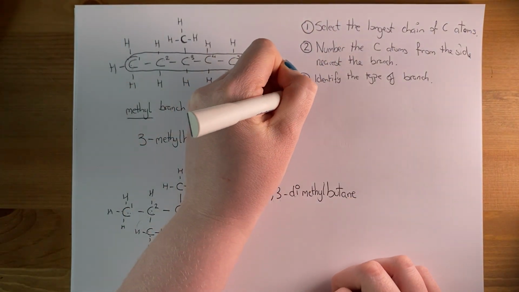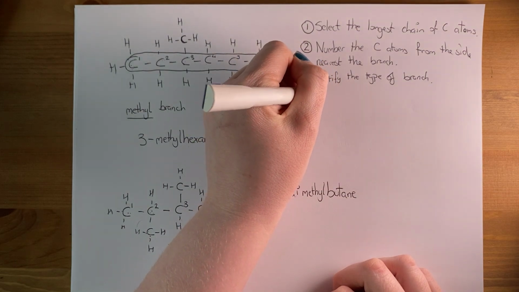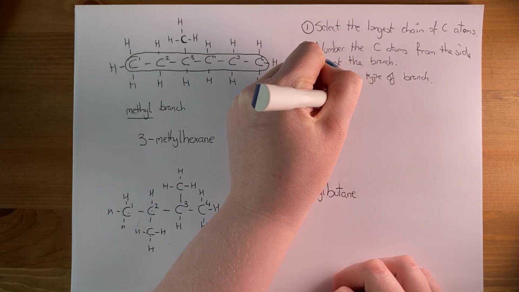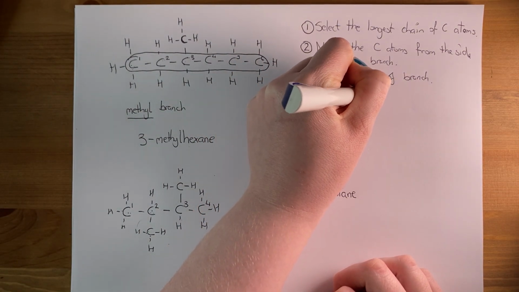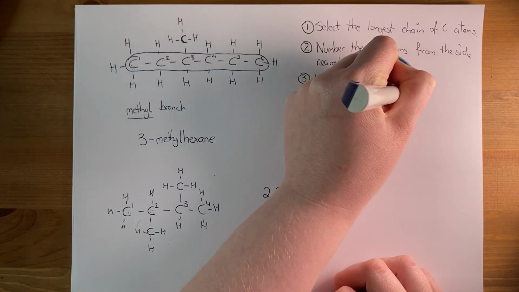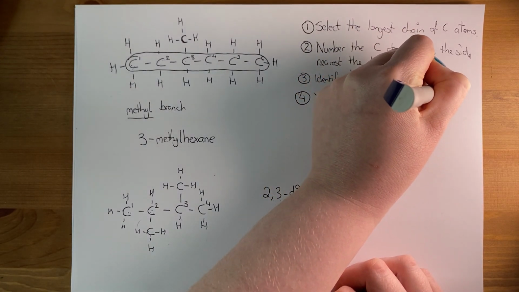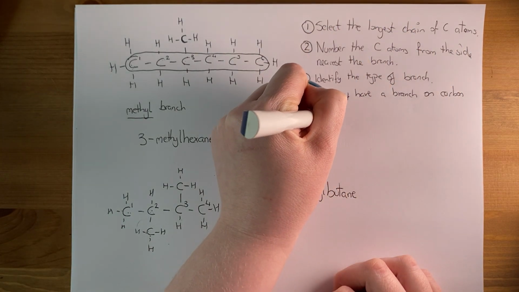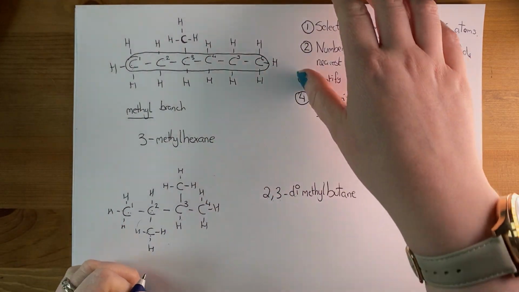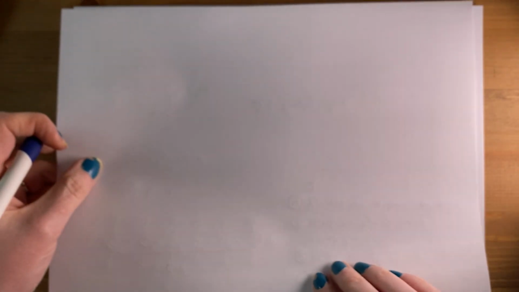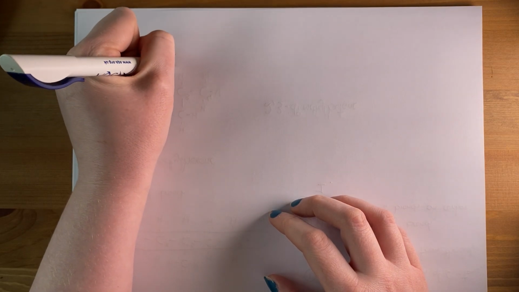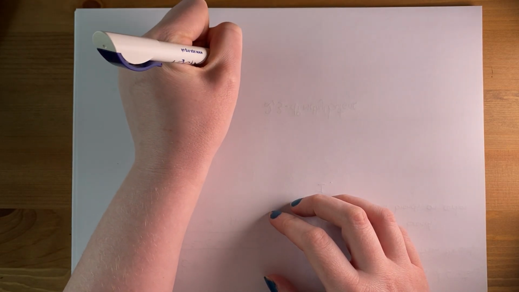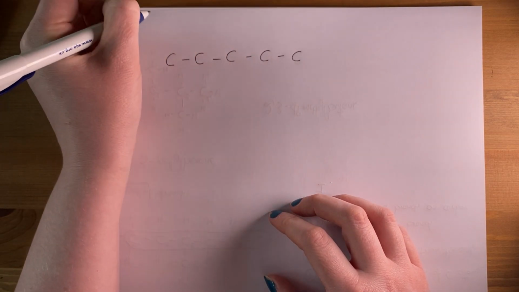Another rule I just want to put in here, it's quite important I'd say, is you can't have a branch on carbon 1. Now that is really important because let's think about pentane. 1 carbon, 2 carbons, 3, 4, and 5.